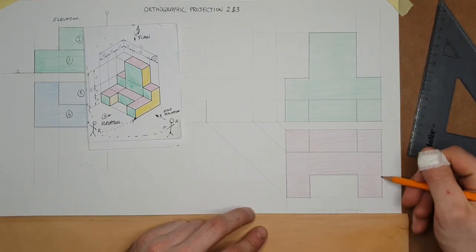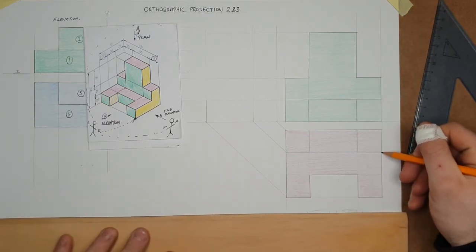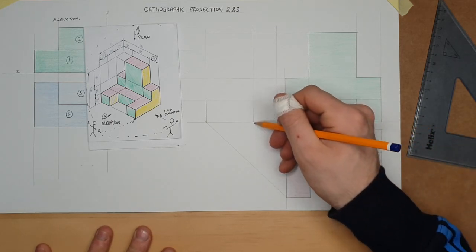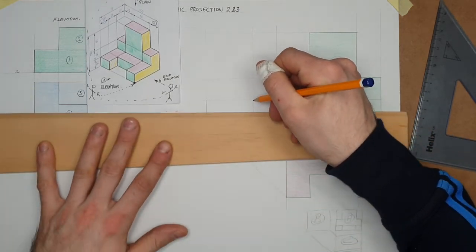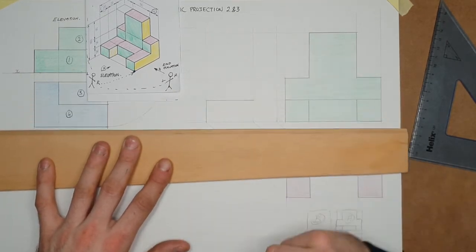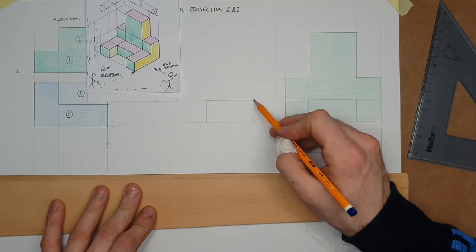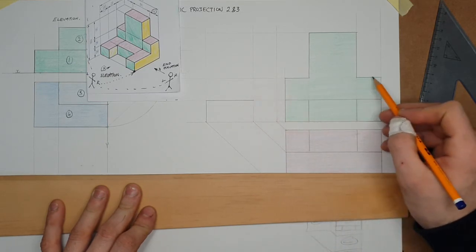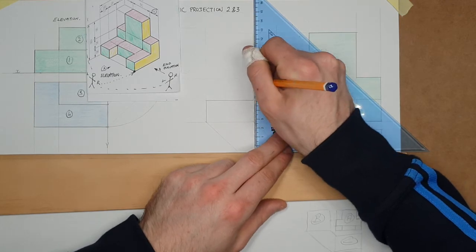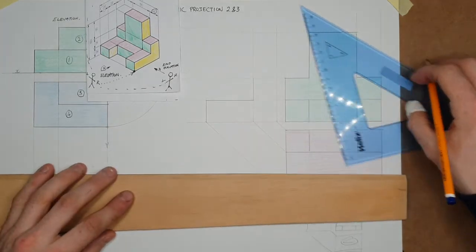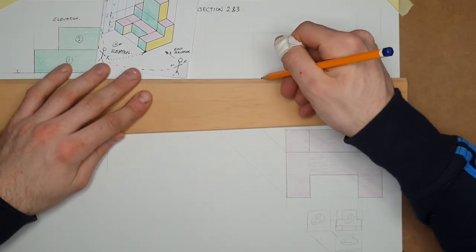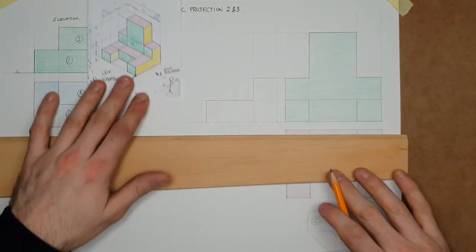It goes along low, all the same height of 25 up to here. Then it steps up, and it steps up to this height here. So what we might be starting to realize is that the visualizing of the links between the views here is so important.